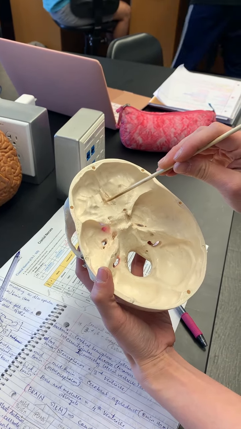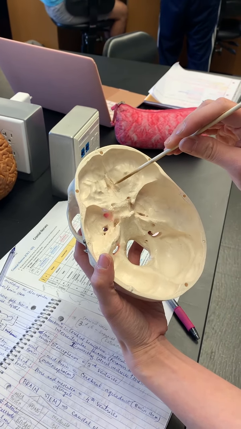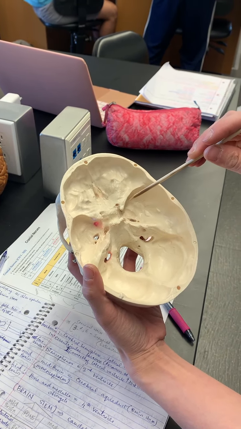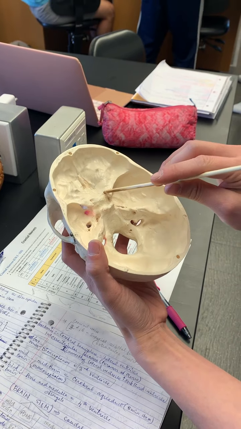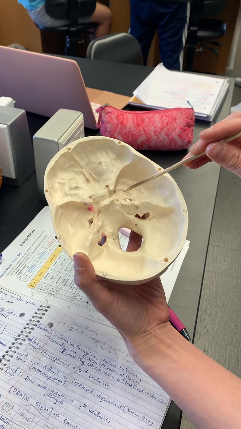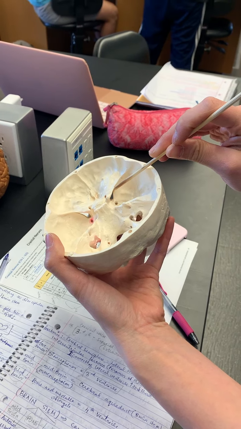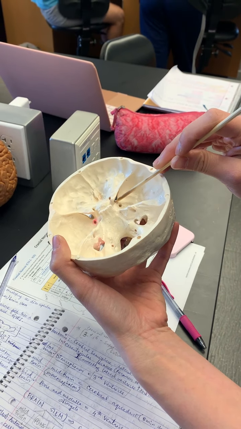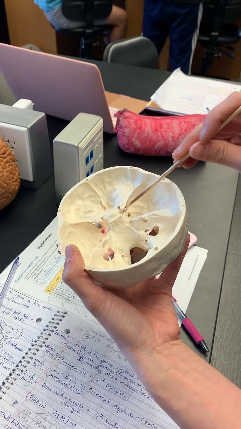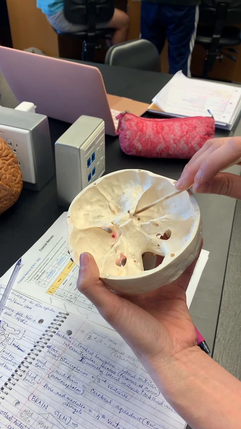Over here, it's not shown clearly in this model, but there are supposed to be little pores. Those are the olfactory foramina, through which the olfactory nerve travels. Here we've got the optic canal, through which the optic nerve, cranial nerve 2, travels. Here we've got the superior orbital fissure, through which cranial nerves 3, 4, 6, and the first branch of 5 travel. That means the oculomotor nerve, trochlear nerve, abducens nerve, as well as the first branch of the trigeminal nerve, the ophthalmic nerve, travel through here.